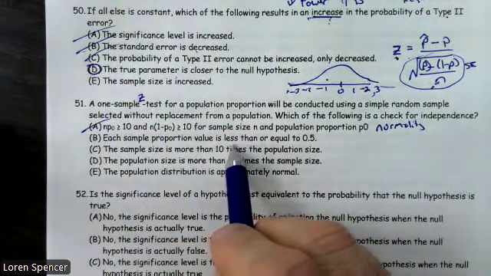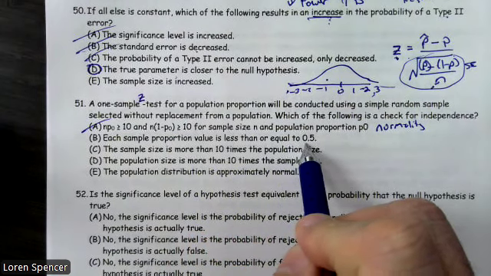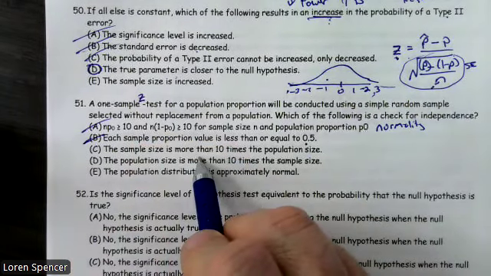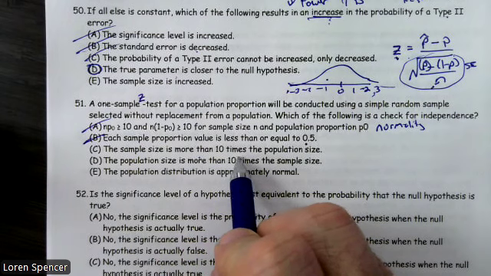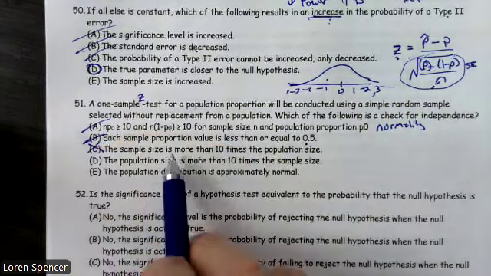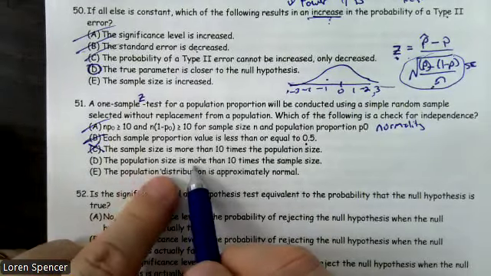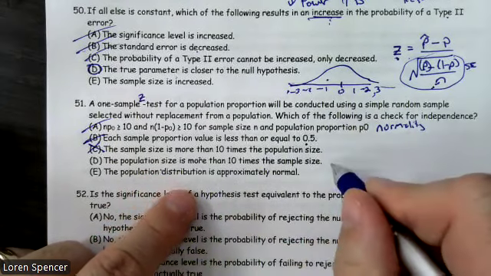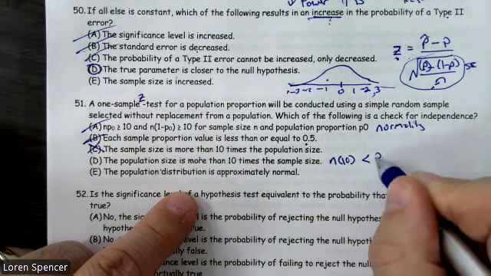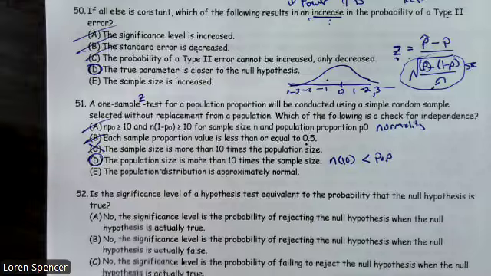Each sample proportion is less than or equal to 0.5. I don't even know what that means. The sample size is more than 10 times the population size. We never check that. That's backwards. That's wrong. That's not even a condition. The population size is more than 10 times the sample size. Yes, that's why we always say n times 10 has to be less than the population. This is our independence.